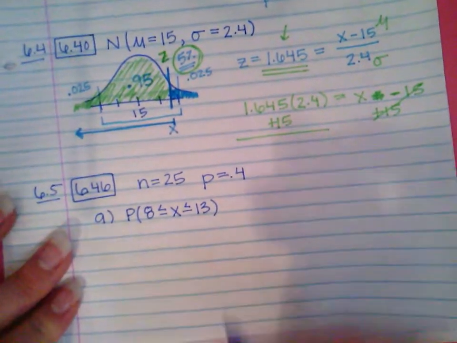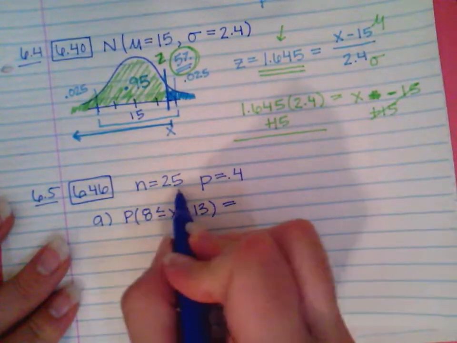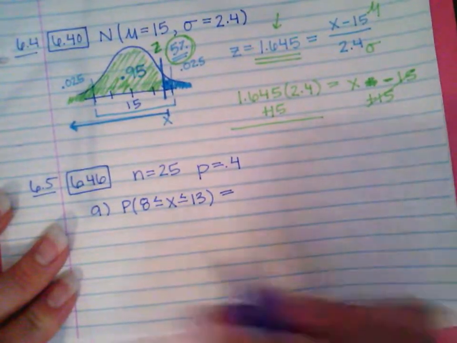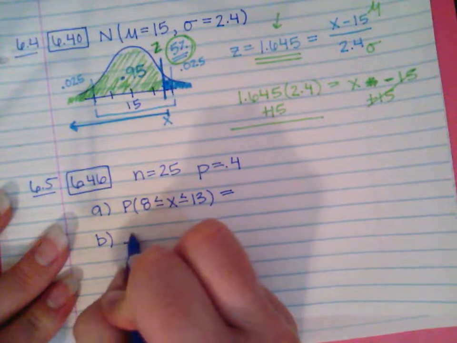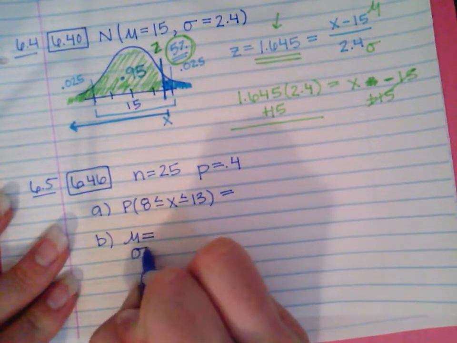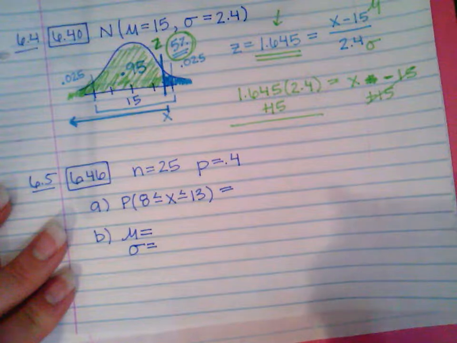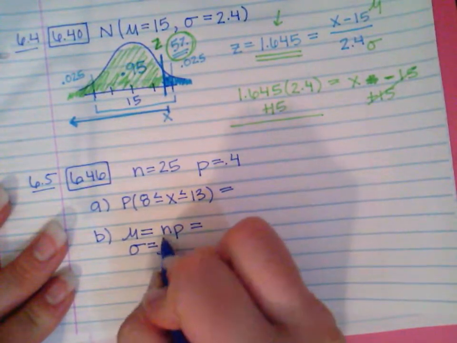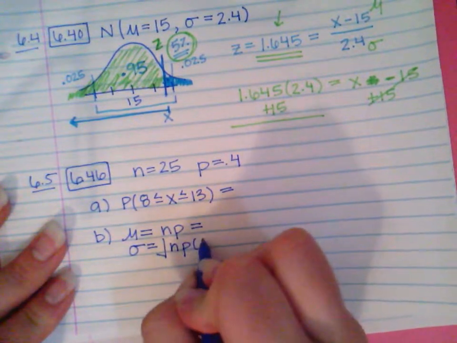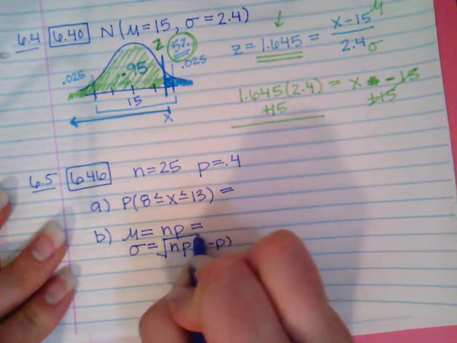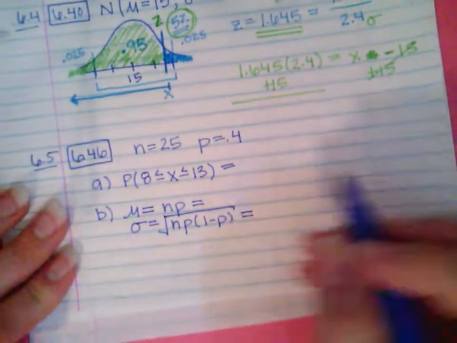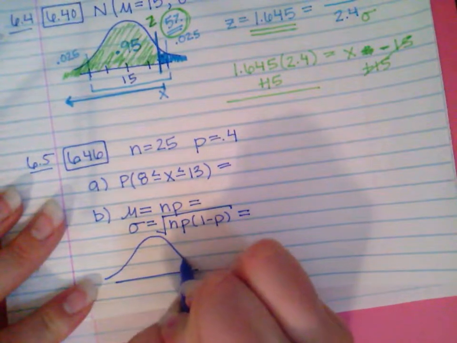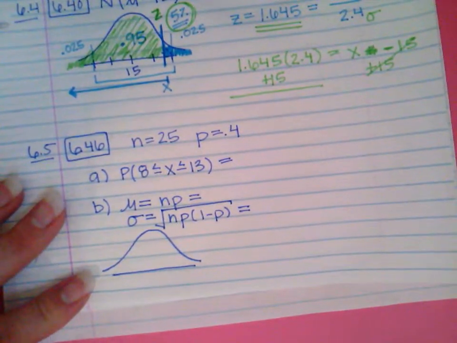Using the binomial chart here in order to find this, so going to n equals 25, going to the right p-value, and then finding this value in the chart. In part B, you need to find the mean and standard deviation using the equations in this section. So the mean is going to be n times p. The standard deviation is going to be the square root of n p times 1 minus p. And that's going to find you the mean and the standard deviation for your normal model here.